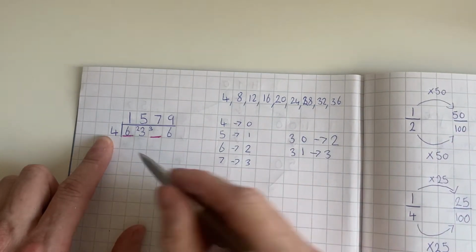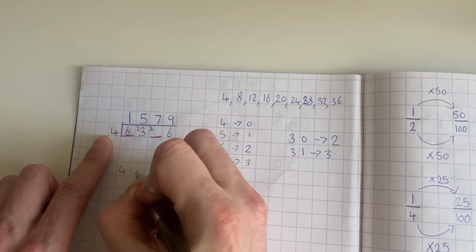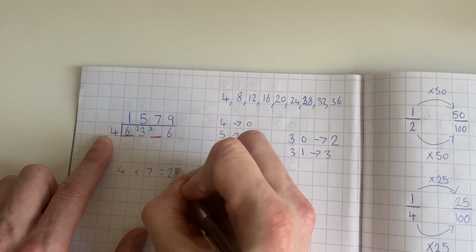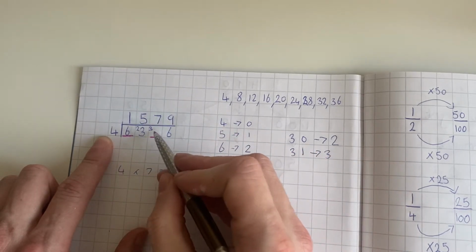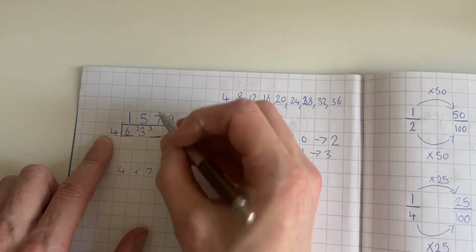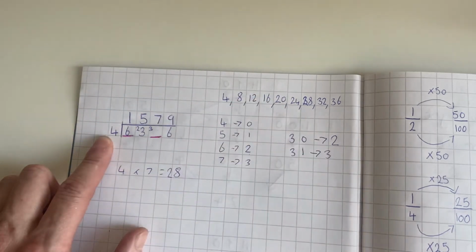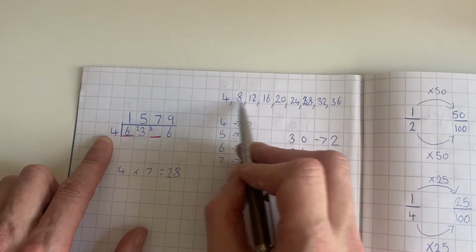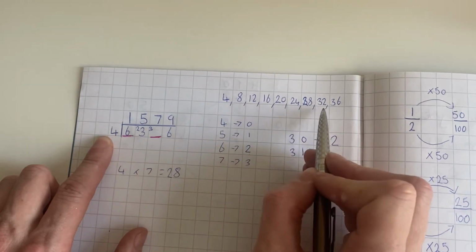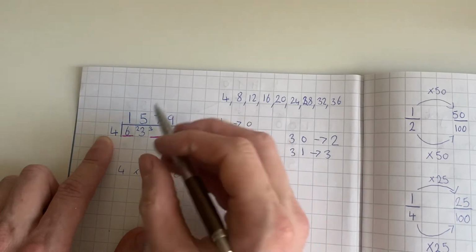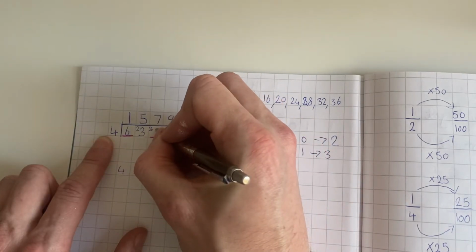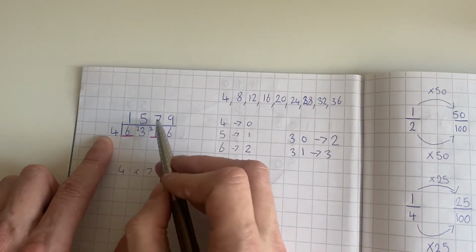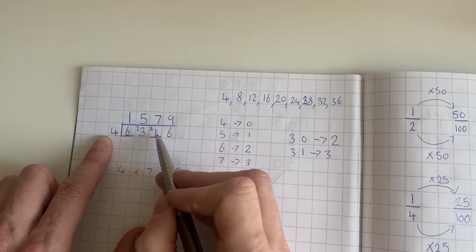So if we said 4 times 7 equals 28, and say that number was 30, there'd be 2 remaining, so 2 would go in front of the 6 there. But 4 doesn't go into 26 equally because we can see via our times table here. So we must know that the answer must be 31. 4 times 7 equals 28. There'll be 3 remaining.